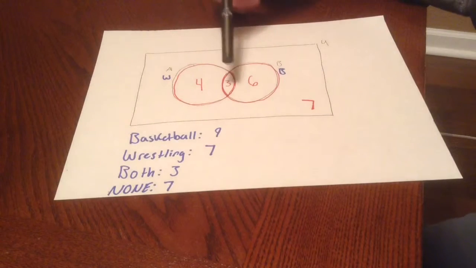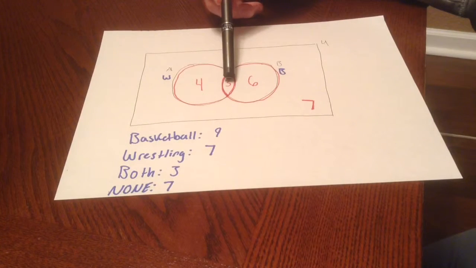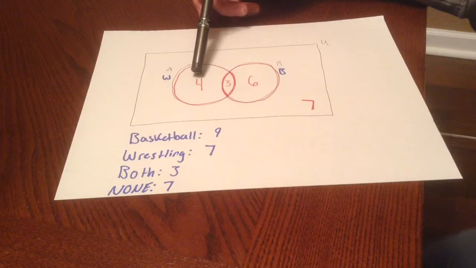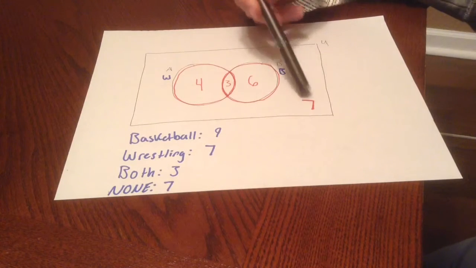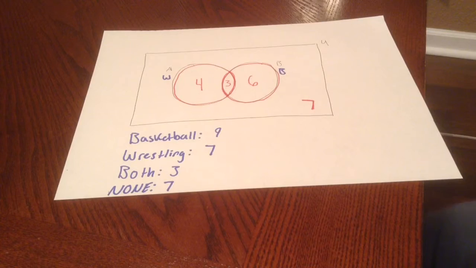We found out that there were 3 who did both, 7 do wrestling, but only 4 do it solely. Likewise for basketball, 9 do basketball, but only 6 do it solely. 7 do not play, and that's how we can look at our Venn diagram.